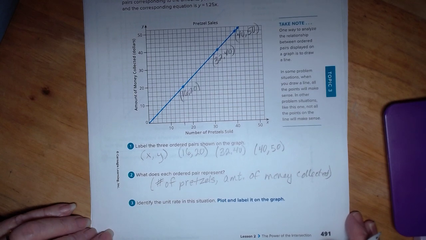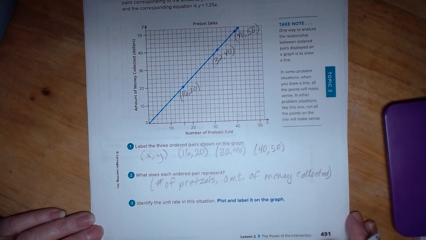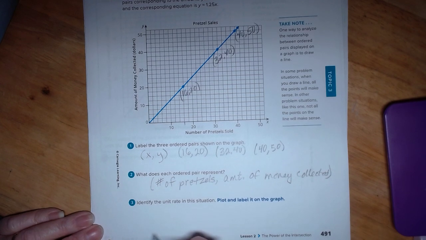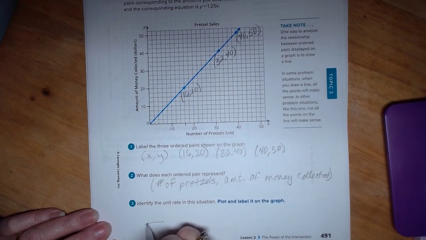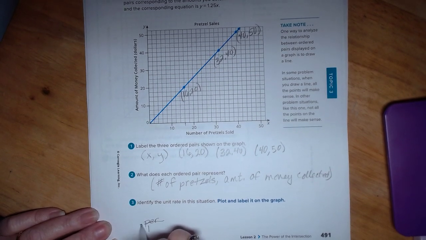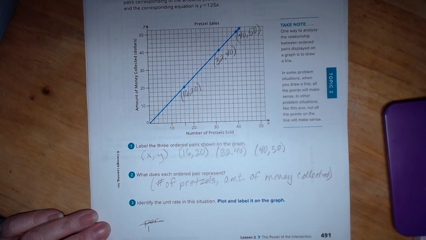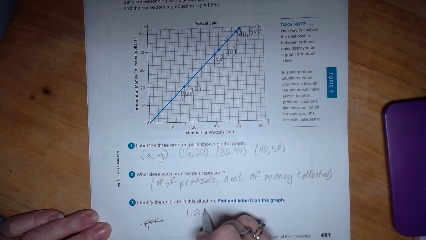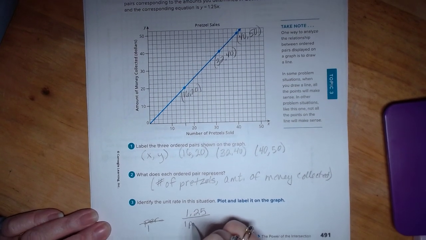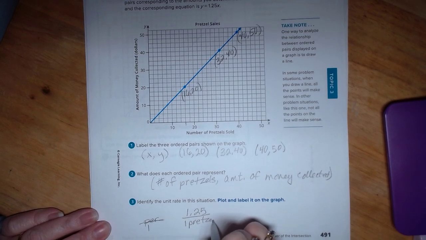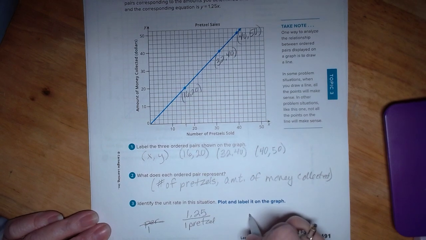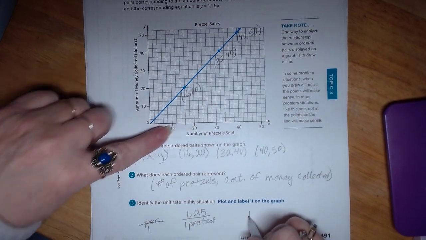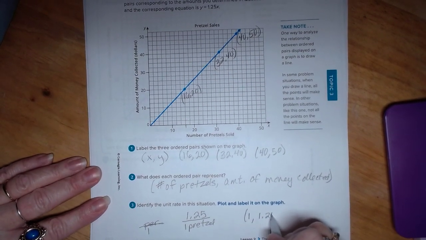Last one says, identify the unit rate in this situation. Well, remember, a unit rate is a per one rate. Remember, the line means one, or per one. So it was $1.25 per one pretzel. Our unit rate was $1.25 for one pretzel. So one pretzel, number of pretzels is the X, was $1.25.